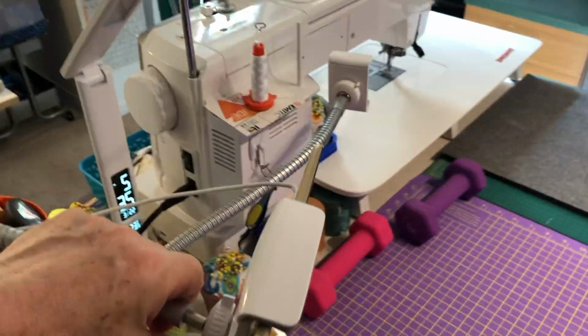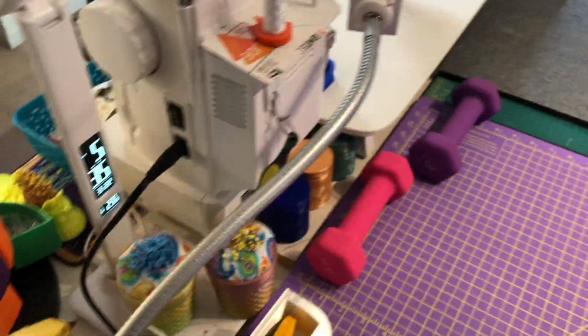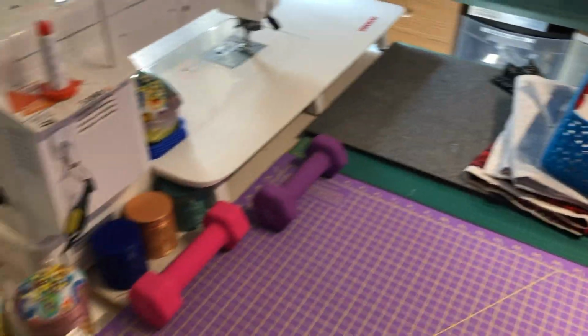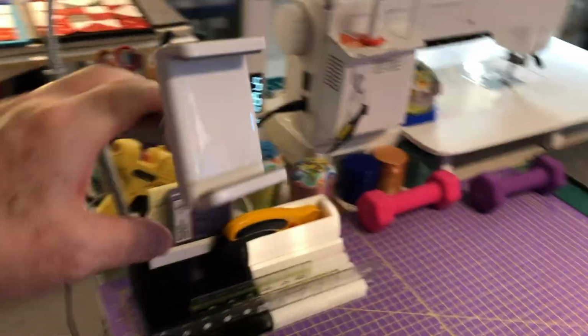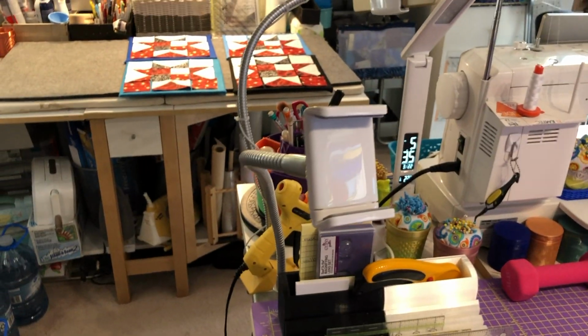I also have another one of these, and these are great. These articulated holders. You can see they're quite big, and I have two of them. And I think they were only about $35 on Amazon. I can't remember what they were called, but I think they're still available.